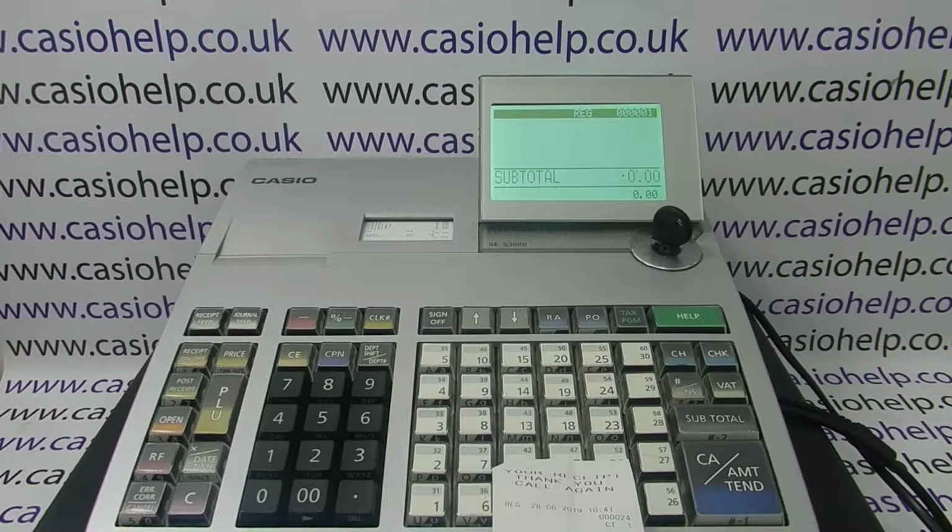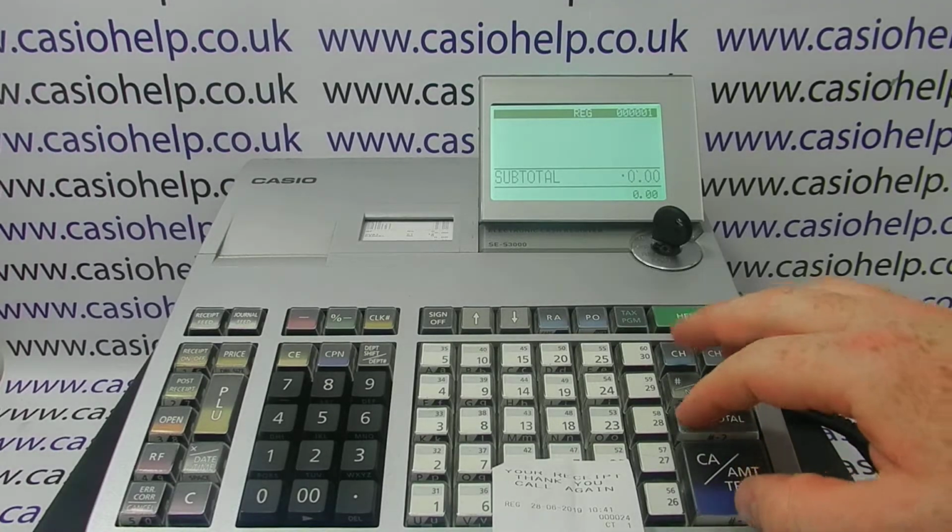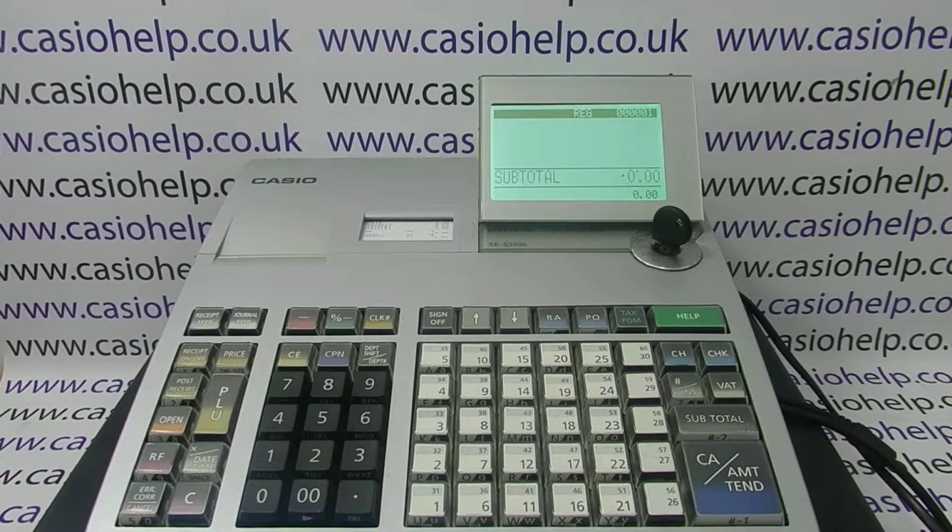However, if you do want the tax split to show on the receipt, there's a bit of programming you've got to do to each of the tender buttons to force it to happen. So it's fairly straightforward as long as you know what to do. So I'll now show you how to do it.